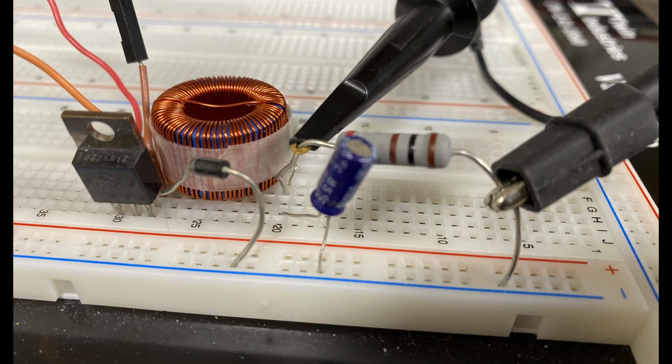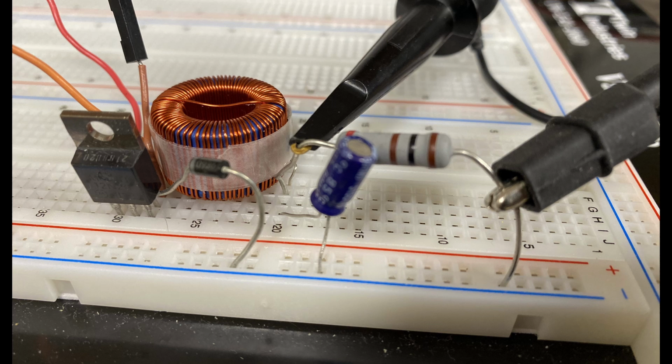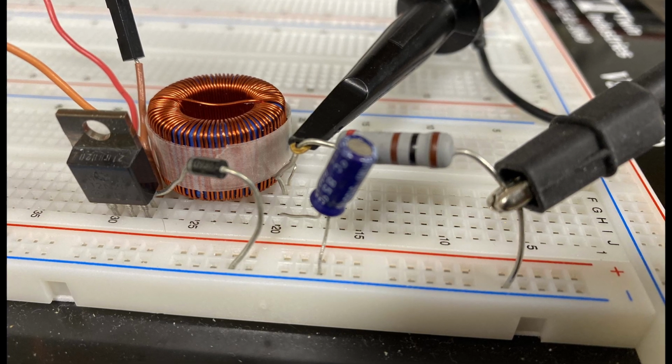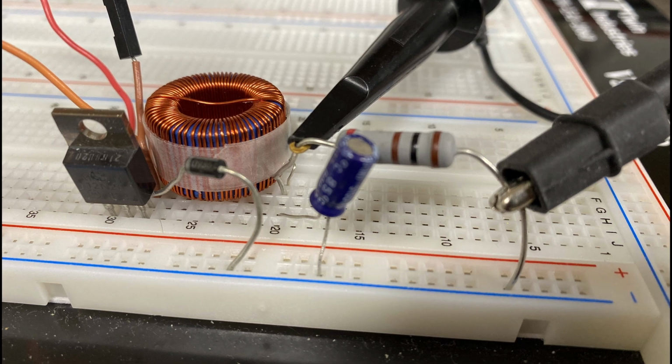Here's how to build a simple buck converter within 10 minutes. Well, if you already have the components, of course. It's one of the simplest power electronic converters and it's a DC to DC converter.